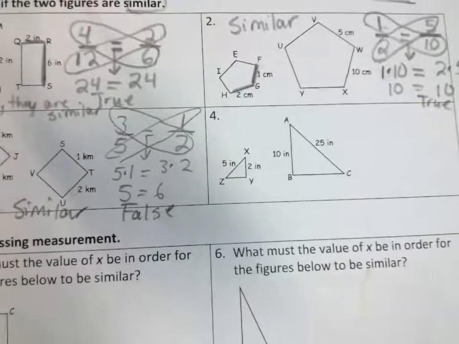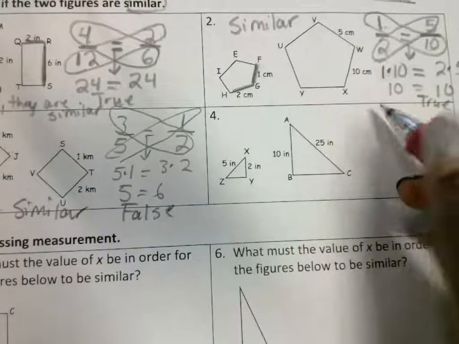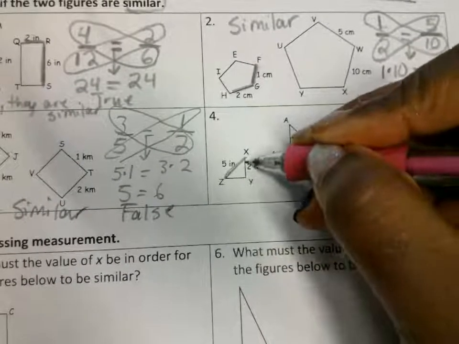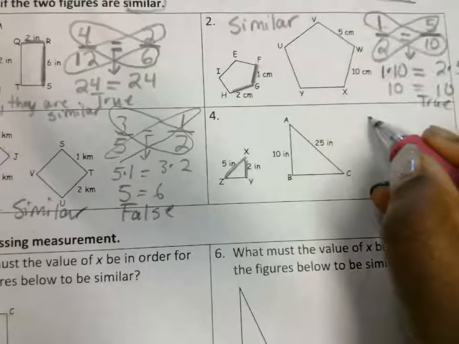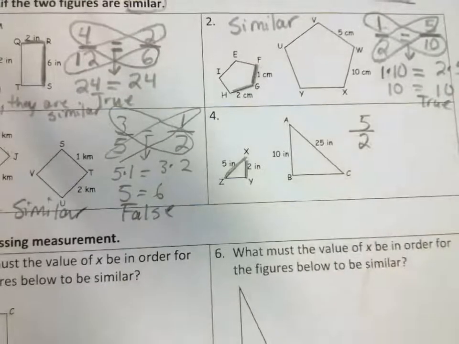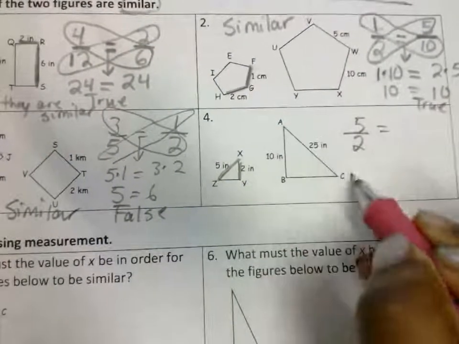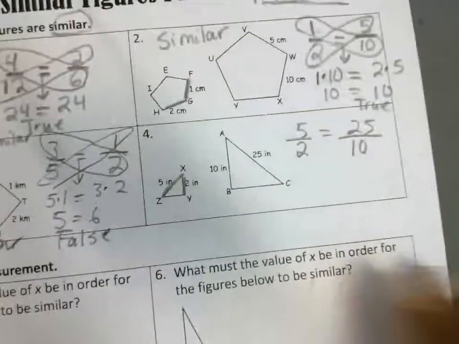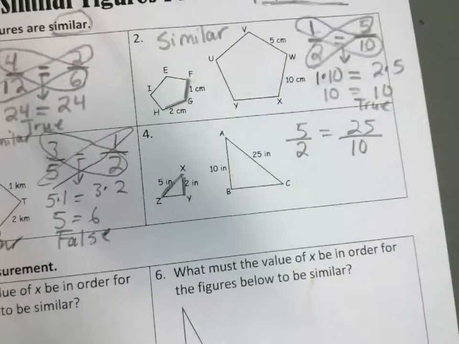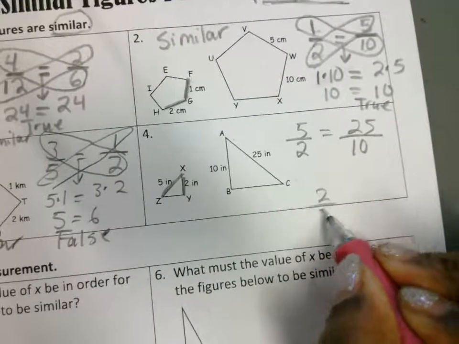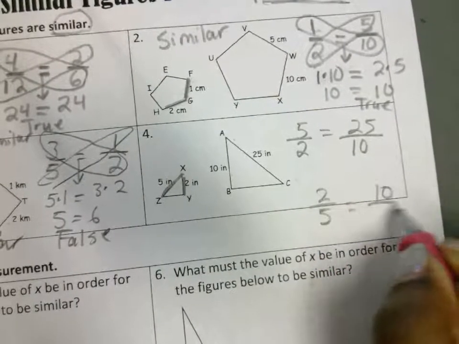All right, let's look at the second one. Let's compare the slanted side first and then the back side. Slanted first, then back side. So that's slanted on top, the side on the bottom. Do the same thing over here. You could have done it the other way around. It's still true to form if you do 2 over 5 and 10 over 25.